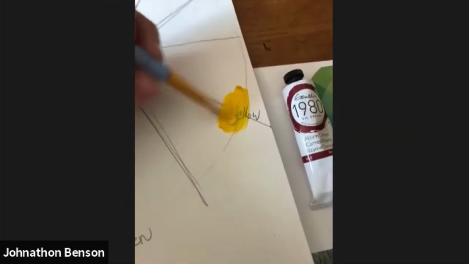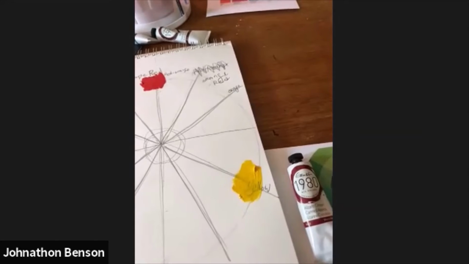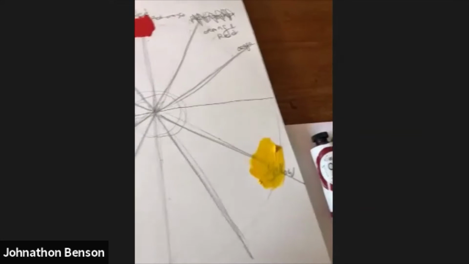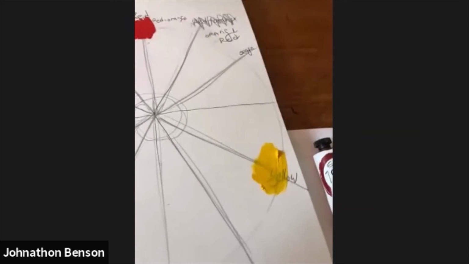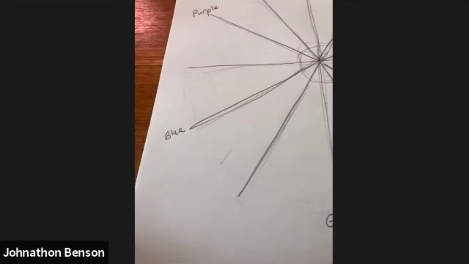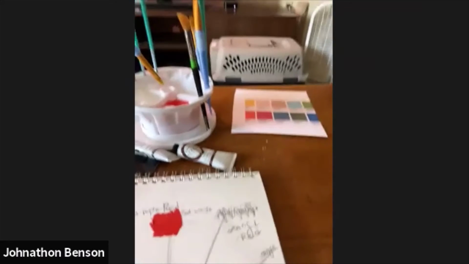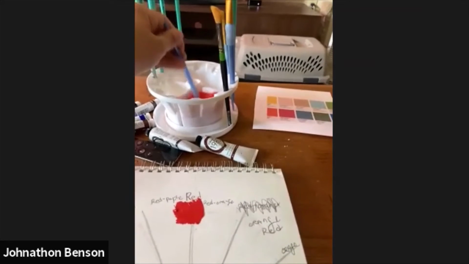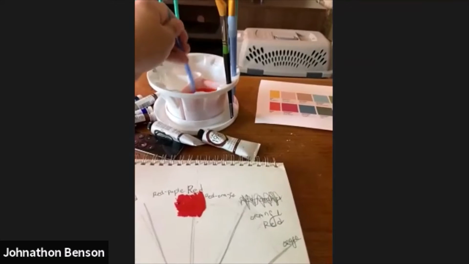Okay, so we're going to go right here. Go in with that Gamsol. Okay, and we are here now at the yellow mark. So there we go. We've got red, and then we're going to go orange, yellow, and then green, and then blue. So I'm going to go back here to the Gamsol. Pop up and down, up and down, up and down.